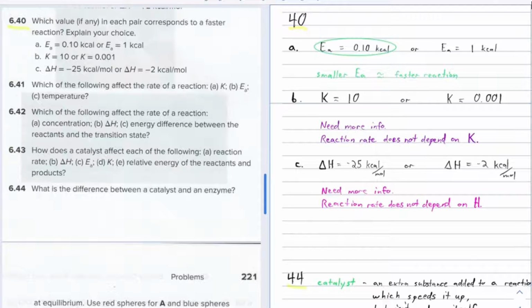You get more products, so I would put that here, more products. And over here, you would have less products, but it doesn't say anything about how fast the reaction goes. It just tells you how far it goes. So we do need more information. The reaction rate does not depend on the equilibrium constant.